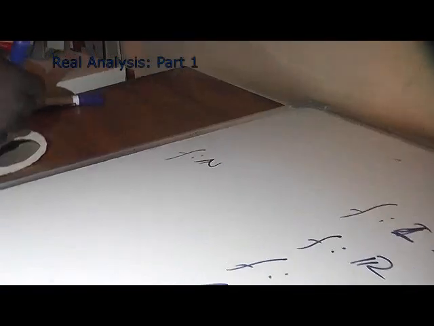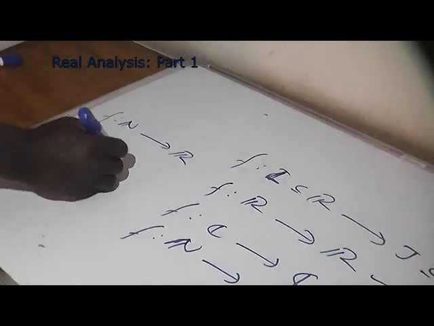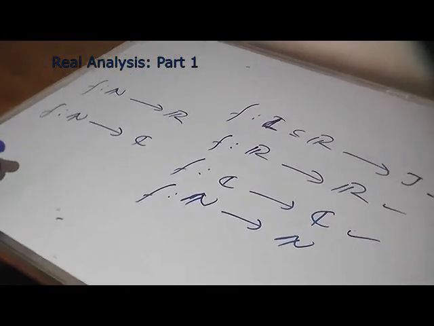Now, a sequence is countable. No matter how small an interval in the real line is, it's not countable by Cantor's diagonalization method. But we can have a countable infinite subset of the real line being defined in this form. So f of n, this is a real sequence.